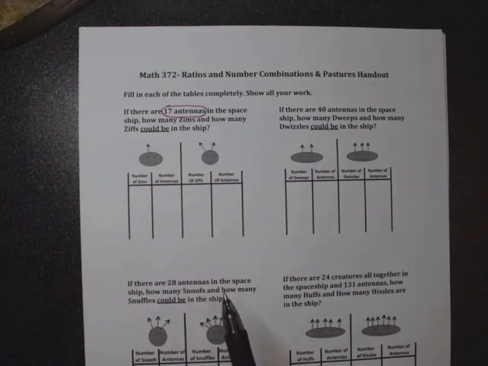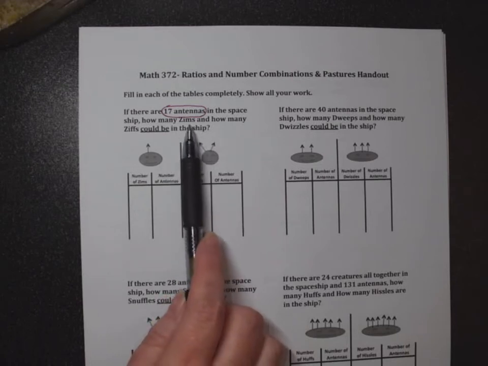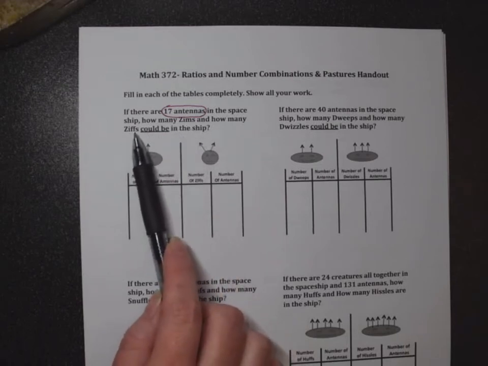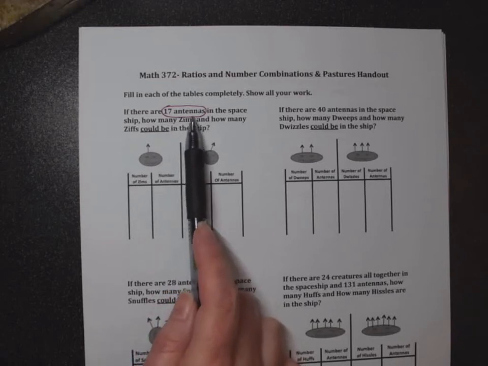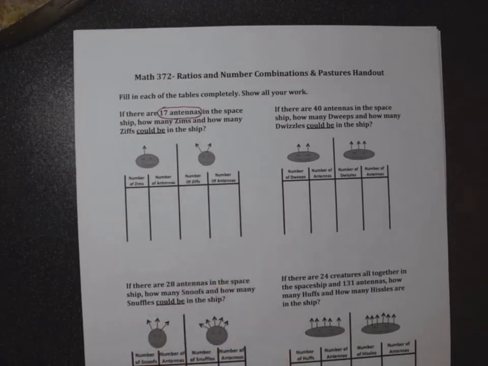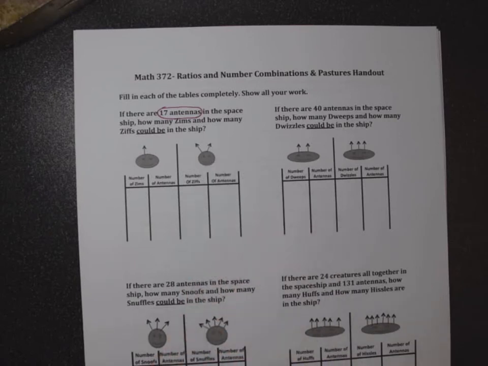Notice we can't really even do a system of equations here because although we have two variables, how many Zims are there and how many Zifs are there, we don't have two equations. The only thing that we know is that the antennas add up to 17. We weren't given a second equation like how many creatures there were, how many aliens there were. So we have to do a guess and check method. What I like to do is start with the one with the biggest value, and I like to start with the first possibility.